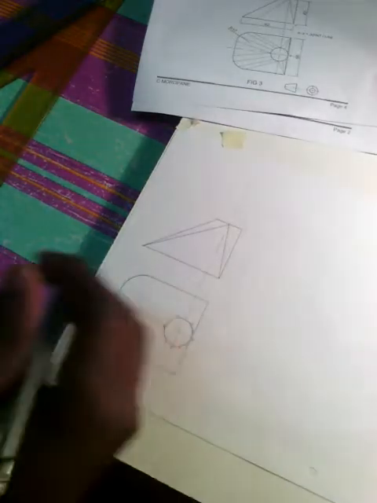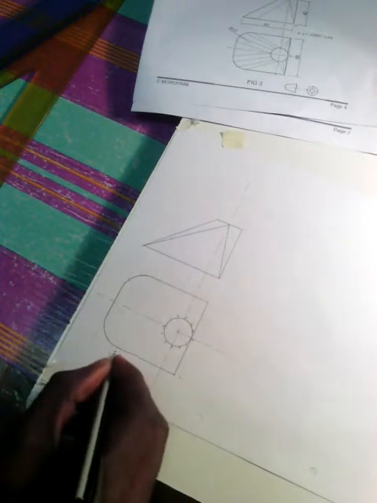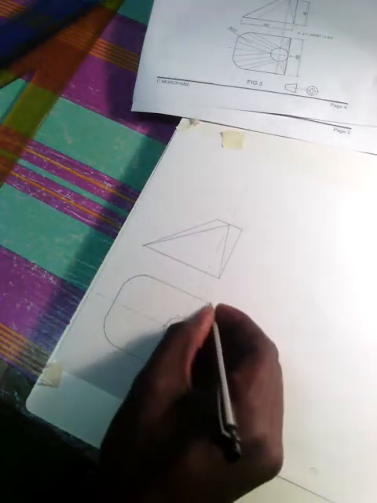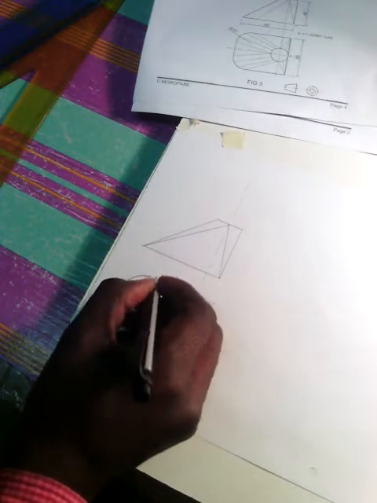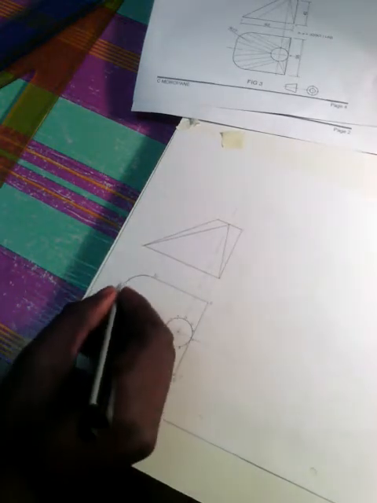So let's number our work, because the moment we number this, it's going to be very simple for us. Let's say this is my A, this is my B, then this is my C, this is my D, this is my E, and this is my F.